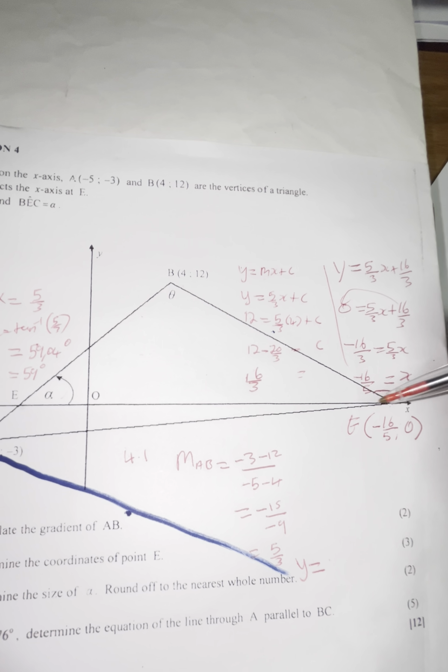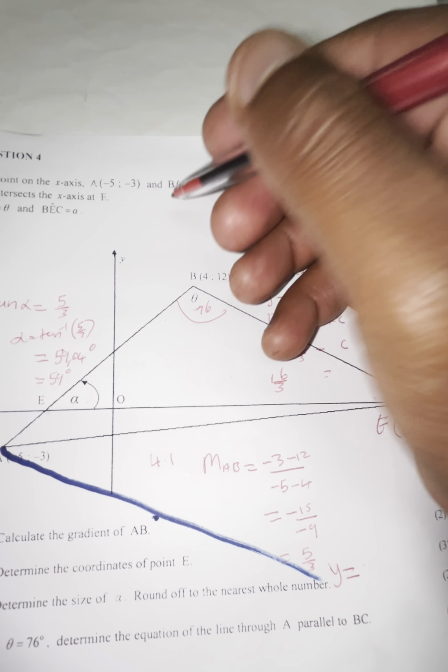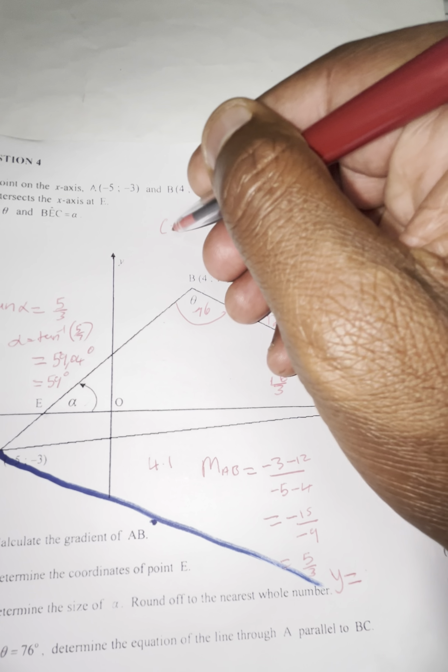So it means now you can say this is 76, right? So you're going to use the sum of angles in a triangle, or you can use the exterior angle of a triangle. So this angle here outside, at C, let me just call it angle C outside, is equal to 59 plus 76, by the exterior angle of a triangle.